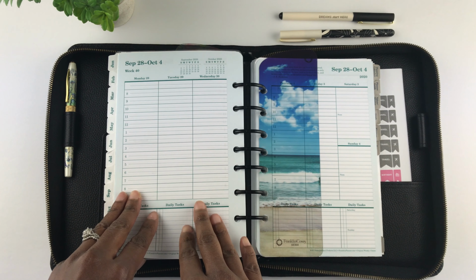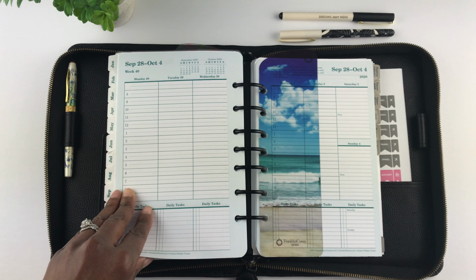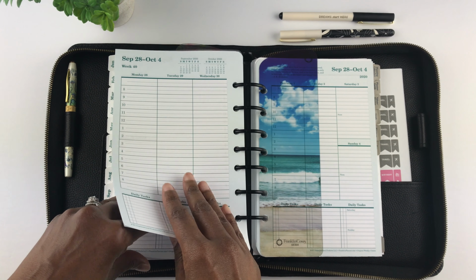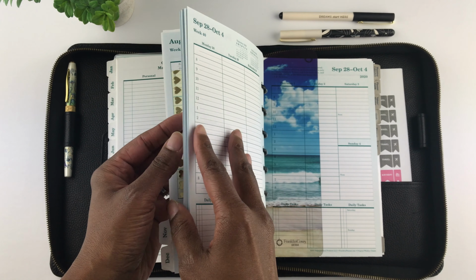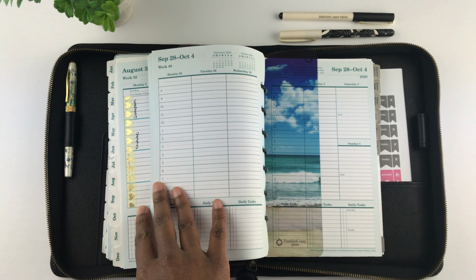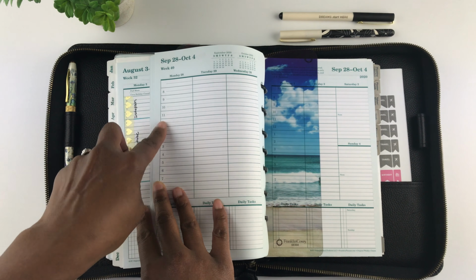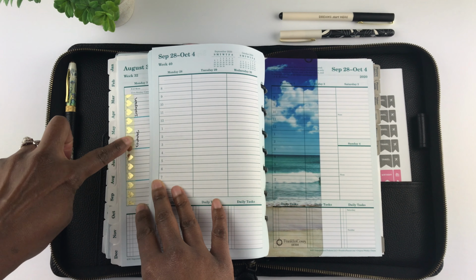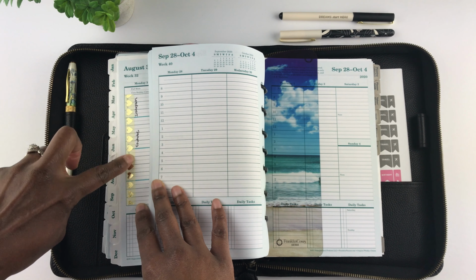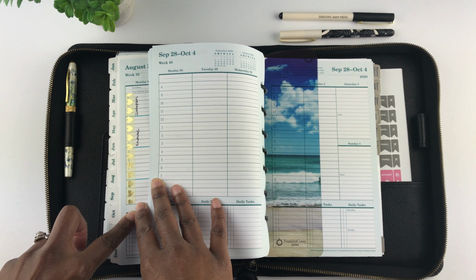Now a little tip, if these times don't work for you, you can always use a thin piece of washi tape to cover those times and write in the times that work for you. Some people work early or work the late shift, etc., and the times that are pre-printed on the forms may not work. And as you can see right here, as I was planning out my YouTube content, I used a piece of washi tape to cover up the times.